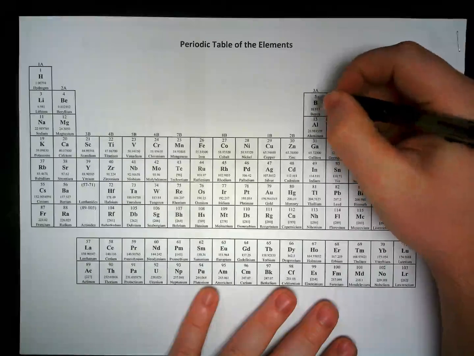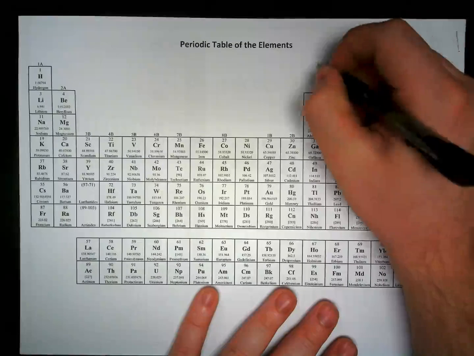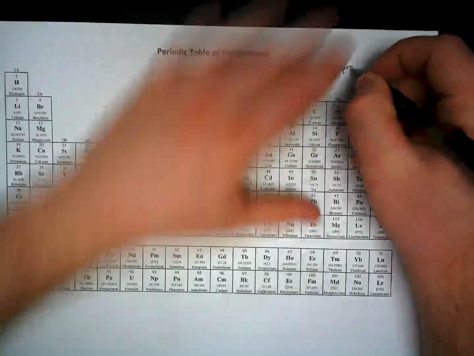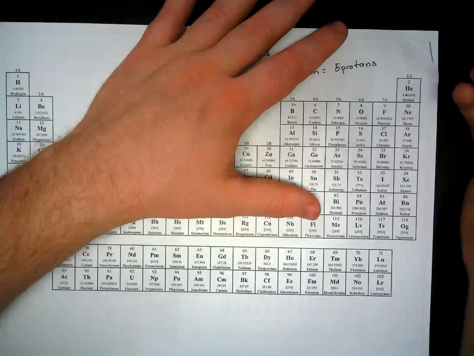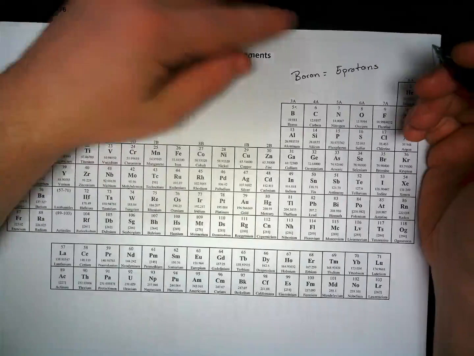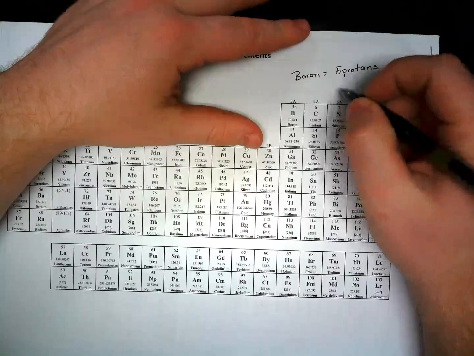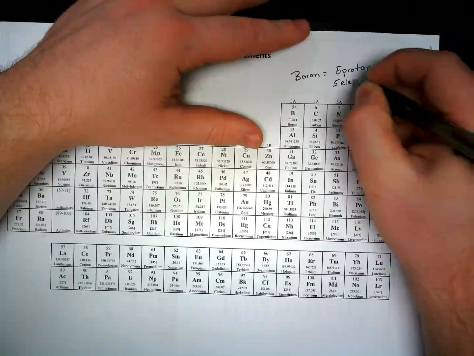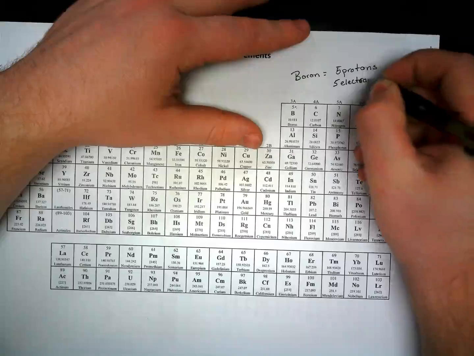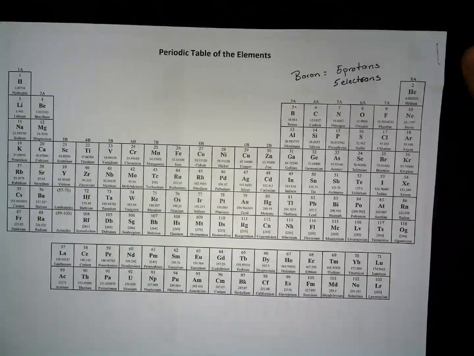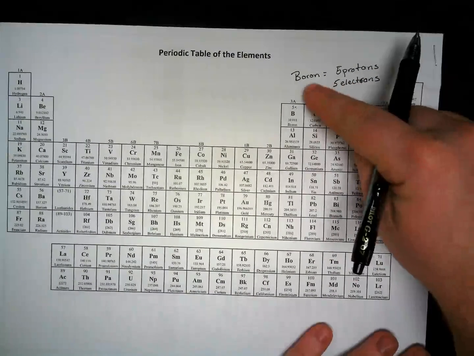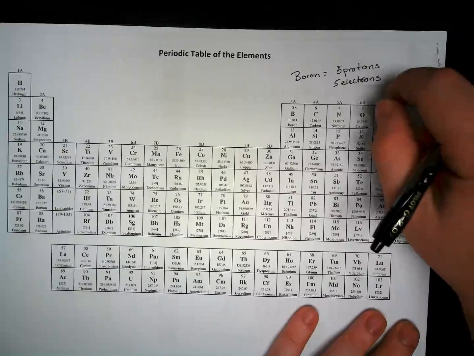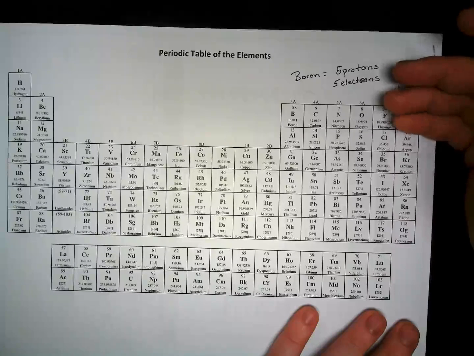So if boron has an atomic number of 5, that means boron has 5 protons. And if it's neutrally charged, not negatively or positively charged, the protons must balance out with the electrons, so we must have 5 electrons. Again, that would balance out the charge on our element here. And that's what makes something an ion or not an ion.